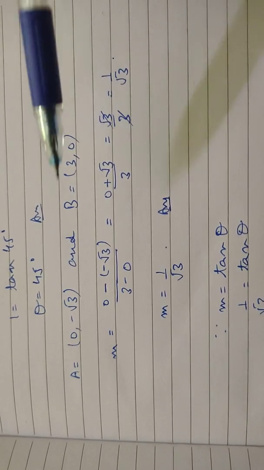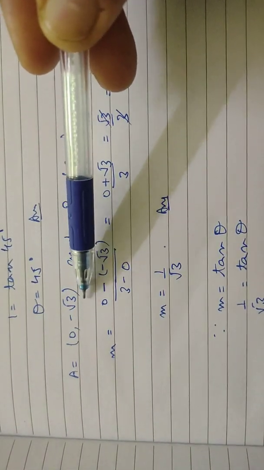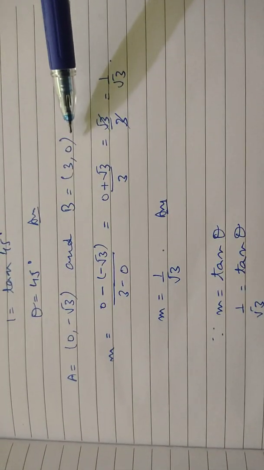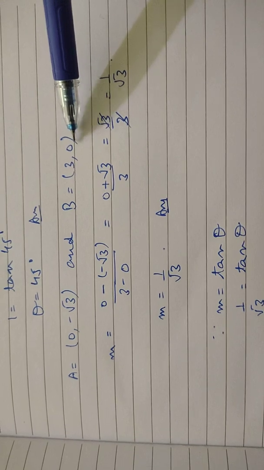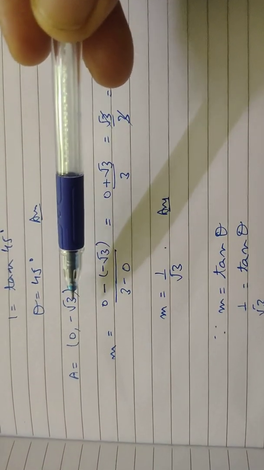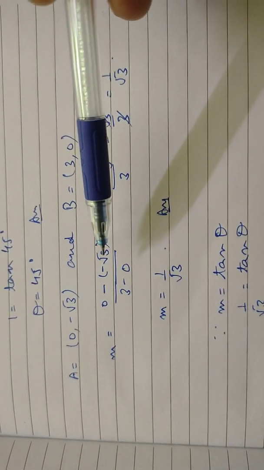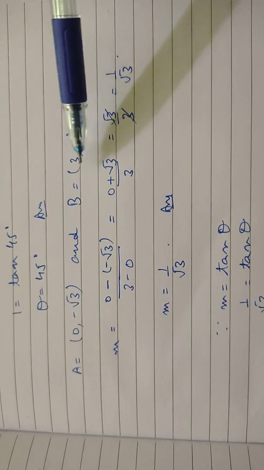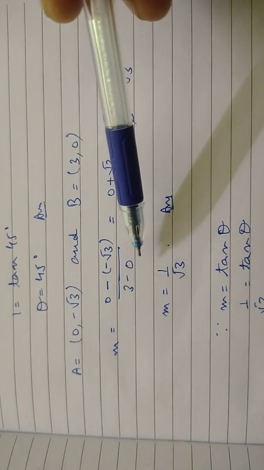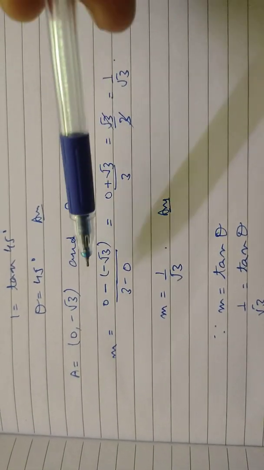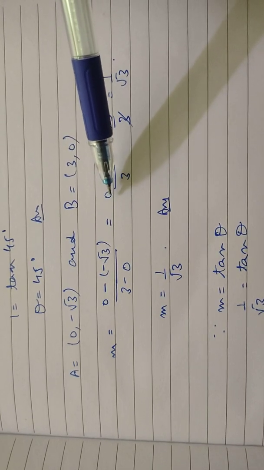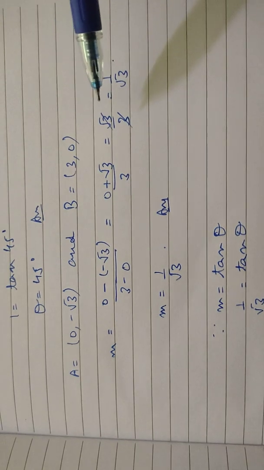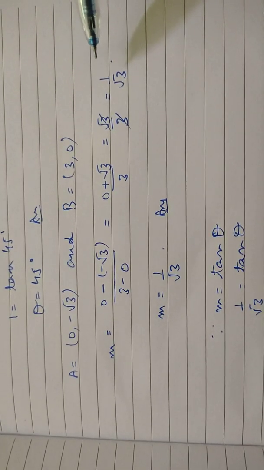So again, using the same concept, I'm taking this point as x1, y1 and this point as x2, y2. So M is equal to y2, that is 0, minus y1, that is minus root 3, so I've written 0 minus minus root 3, upon x2, that is 3, minus x1, that is 0. So 3 minus 0. This will be minus minus plus, so that will be 0 plus root 3 upon 3. Then this will give us the value root 3 upon 3, which on cancellation will give us 1 upon root 3.